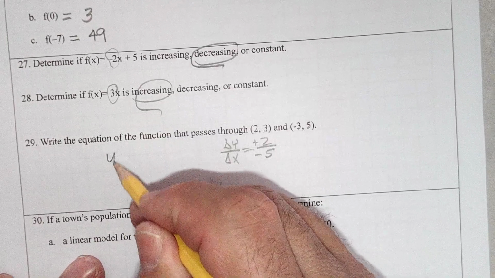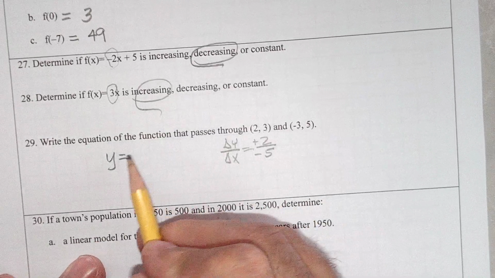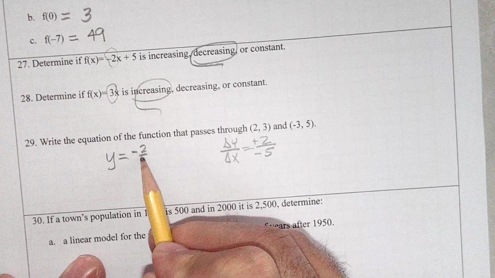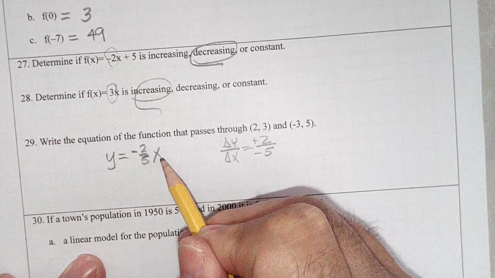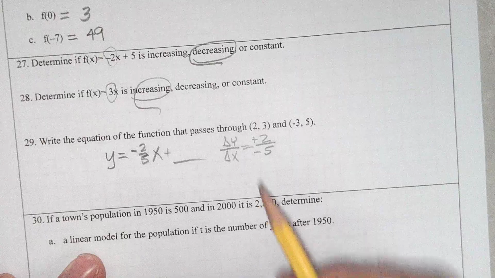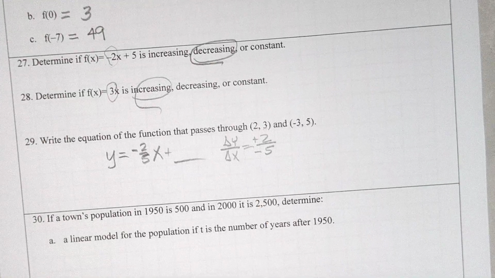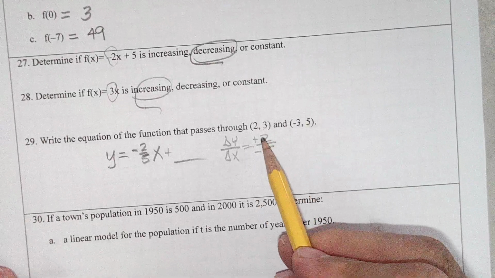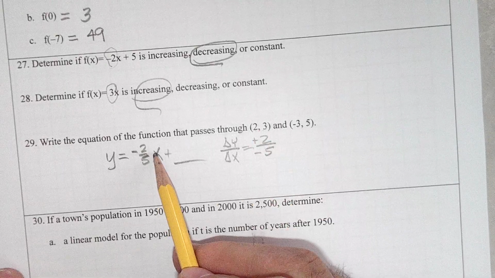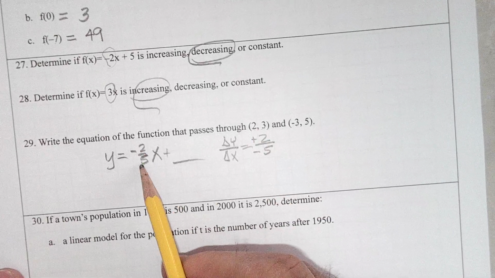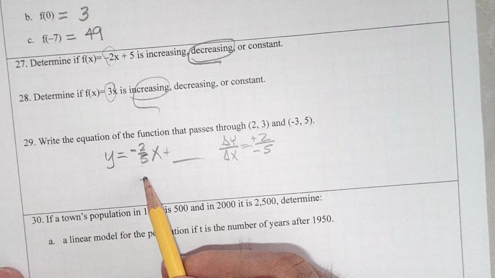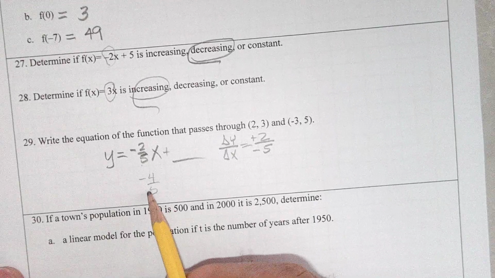The equation is y equals negative 2/5 times x plus something, the y-intercept. Now if we put 2 in here, 2 times negative 2/5 is negative 4/5.